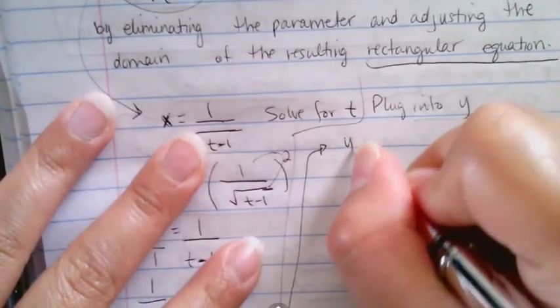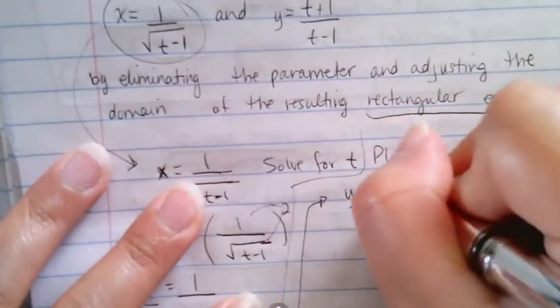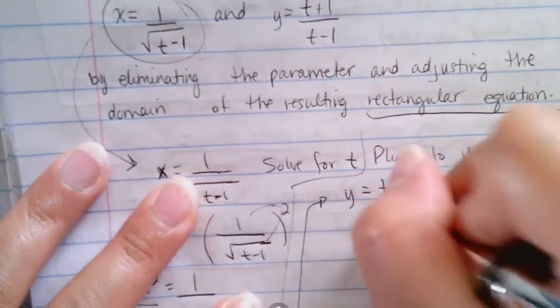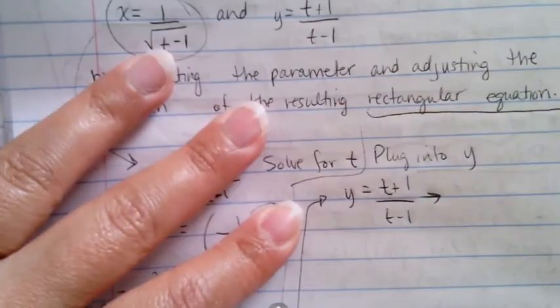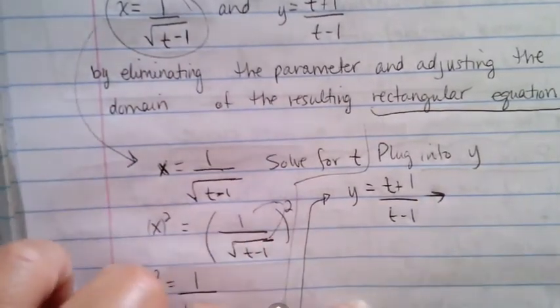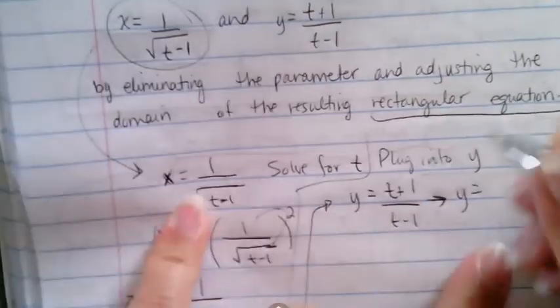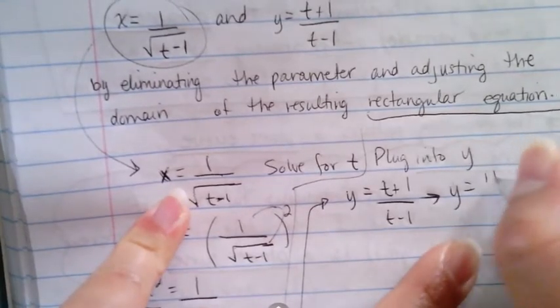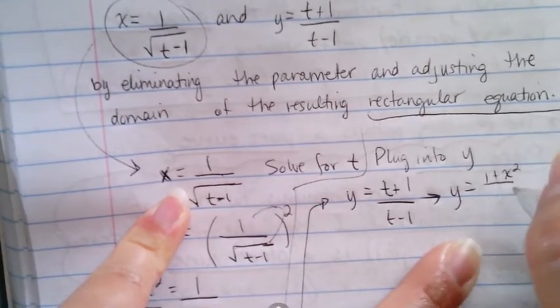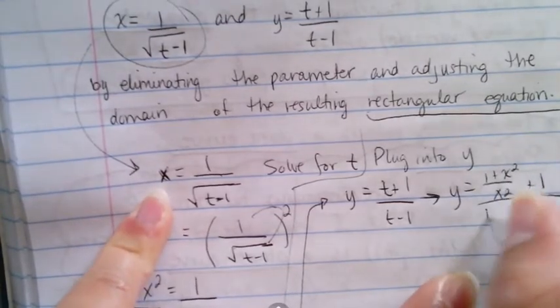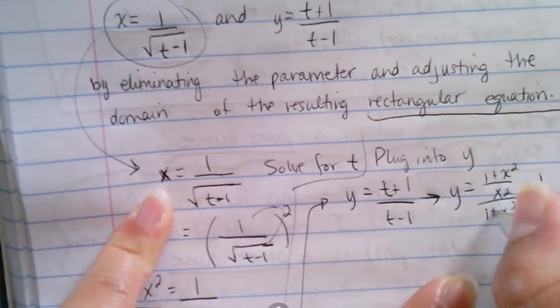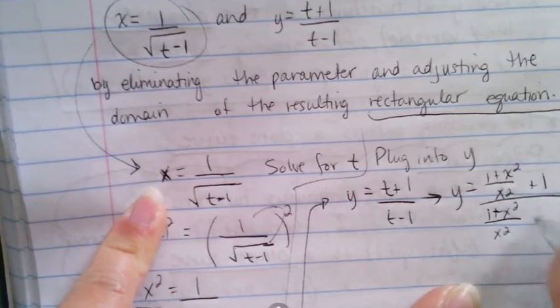Okay, so y is equal to, that's up here, t plus 1 over t minus 1. So from here, I'm going to plug this whole expression that I found down here. So y equals 1 plus x squared over x squared, plus 1, all over 1 plus x squared over x squared, minus 1.